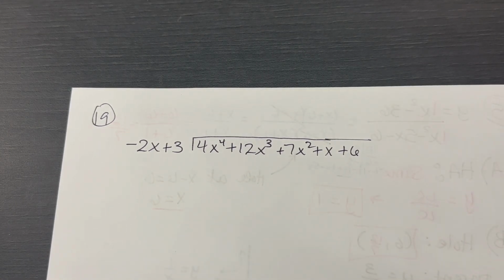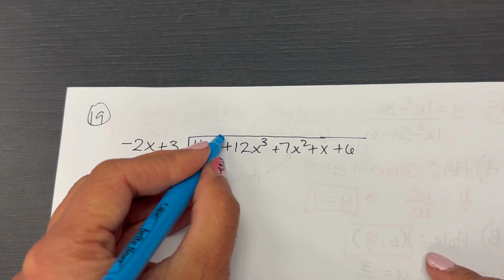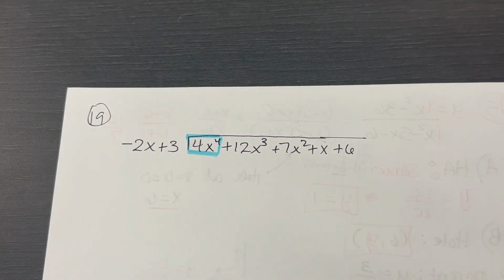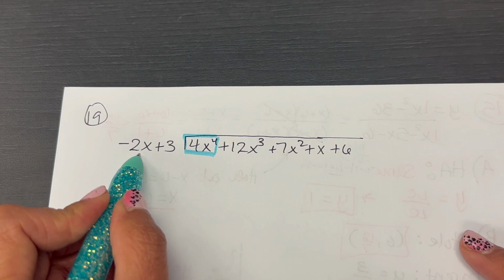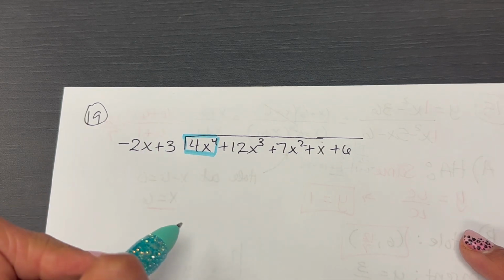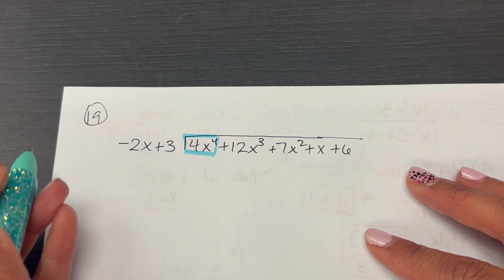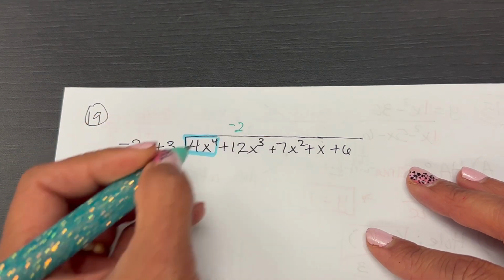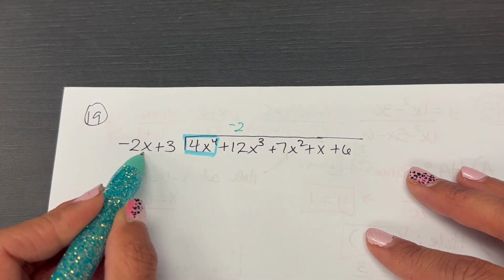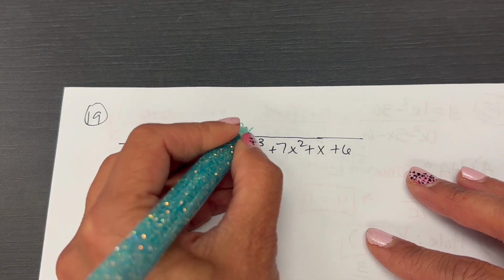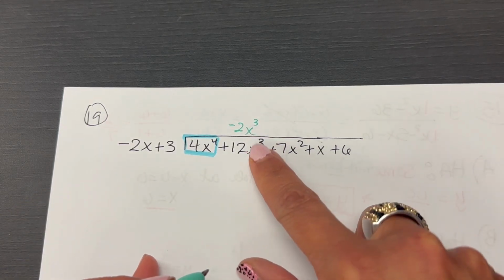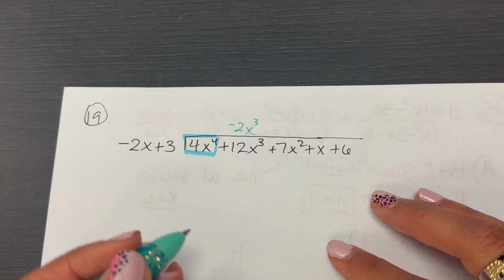So my first goal is to get a 4x to the 4th. So I need to ask myself, what do I multiply by negative 2x to get a positive 4x to the 4th? Well, I need a negative times a negative, so I'm going to need a negative 2, because that'll give me the 4. And to make that x into x to the 4th, I need to multiply by an x cubed. So notice how I line them up, so they're nice and orderly.